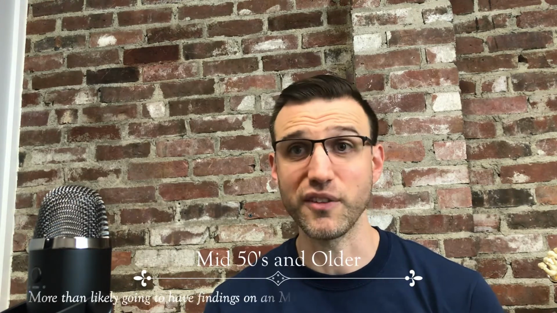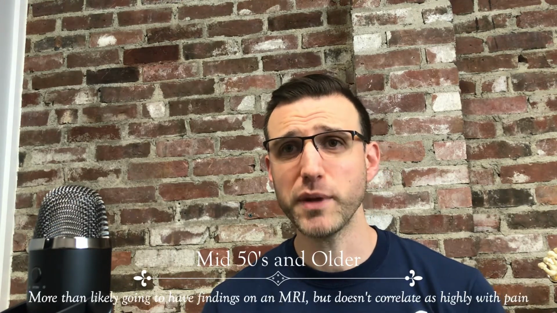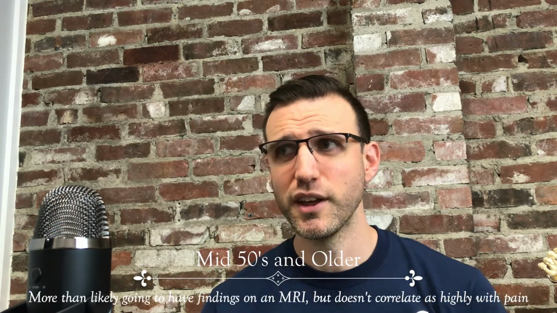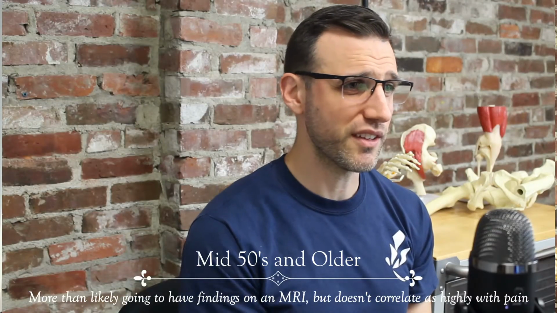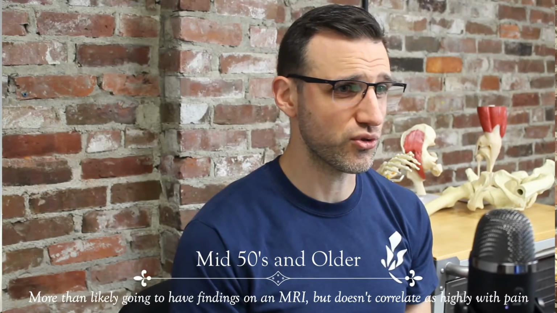So that means that the chances of having a finding where you have a disc bulge, when you're getting closer to your 50s and then definitely into your 60s, most people are going to have those changes. But the rate of being symptomatic with those changes drops off considerably. So it's not really doom and gloom.